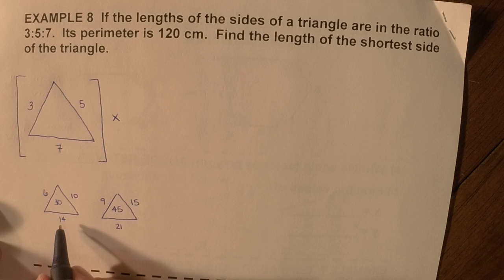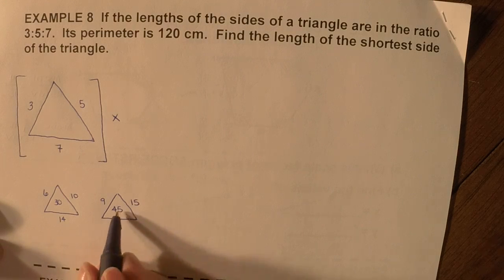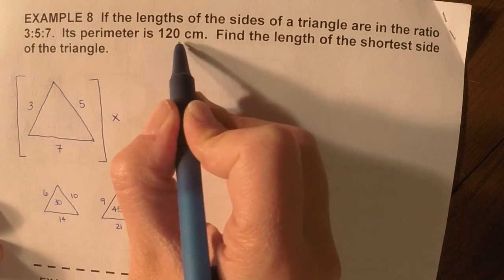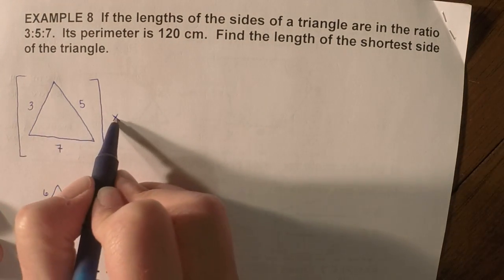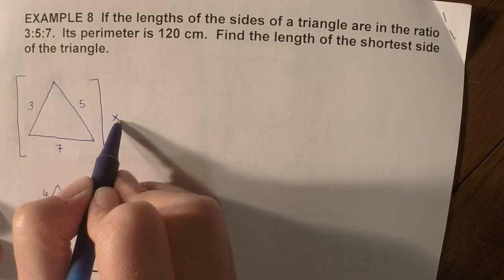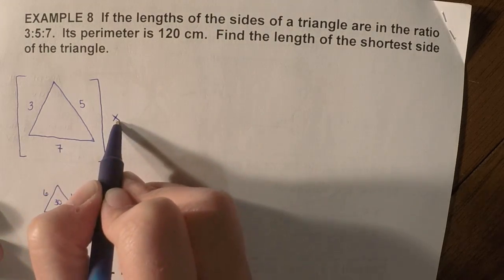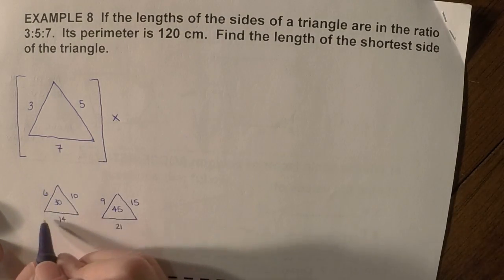But instead of continuing with this pattern and just trying to find what the scale factor is that gives me 120, if you notice, all I'm doing is multiplying 3 times x, 5 times x, and 7 times x, and then I'm adding them up.